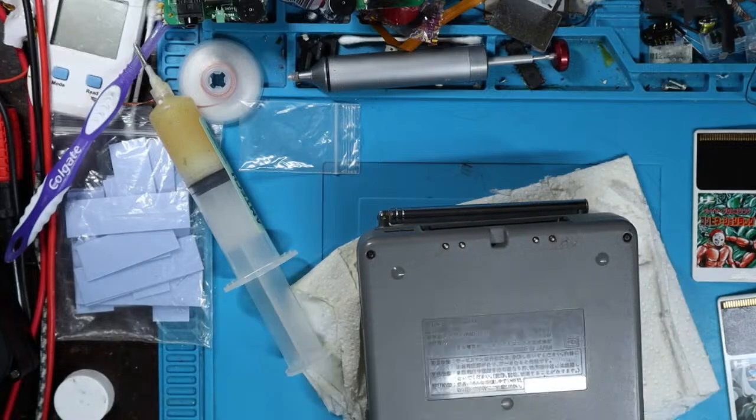I really hope I don't have to replace the HuCard slot on this thing, because that would not be fun.